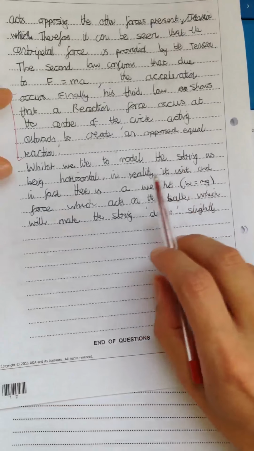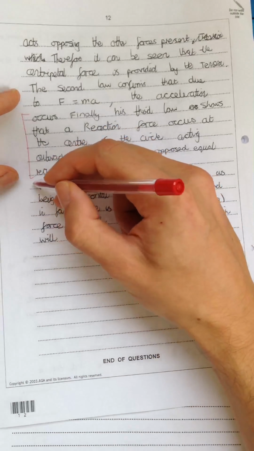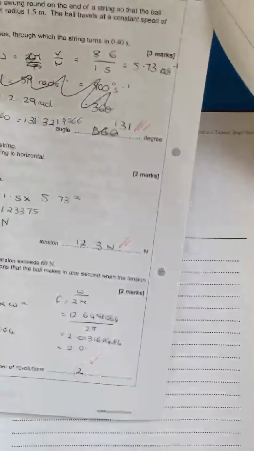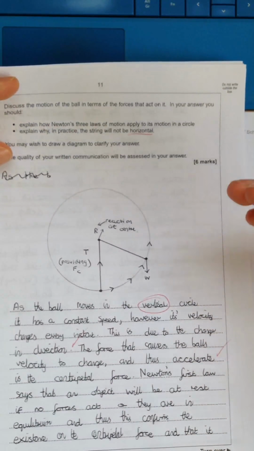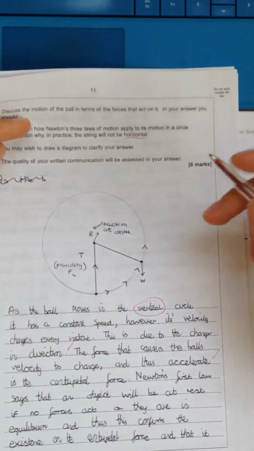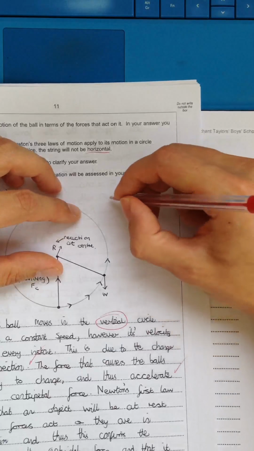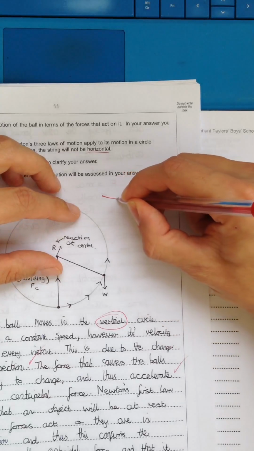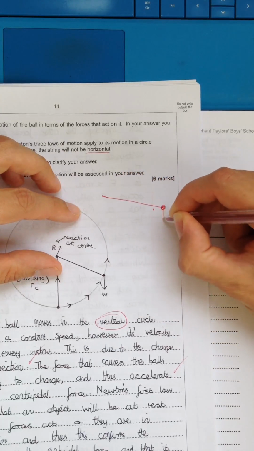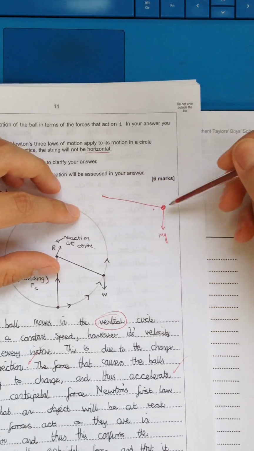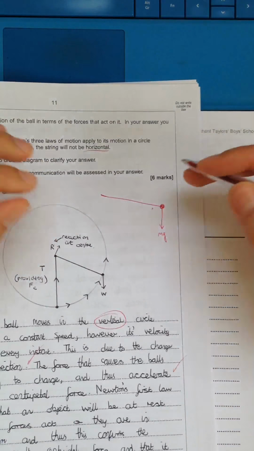And this bit here about why the string can't be horizontal. The reason it can't be horizontal is because there has to be a force to balance the weight of the ball, and that force must be provided by the vertical component of the tension in the string. So the string has to be at an angle like this. Here's the ball, here's the weight of the ball, mg. What is there to oppose this force to keep the thing in vertical equilibrium?